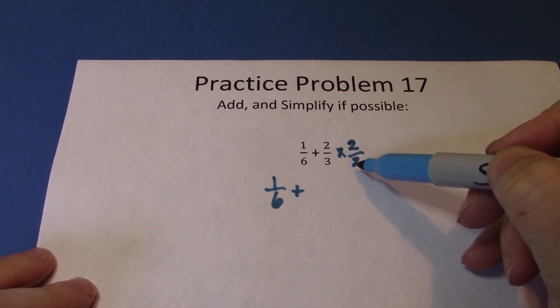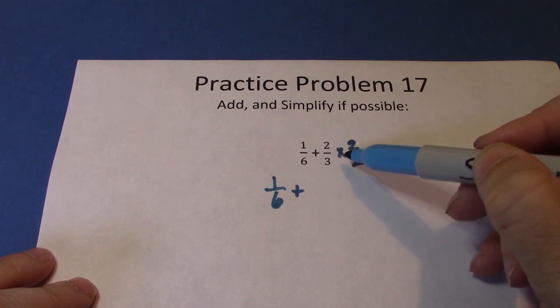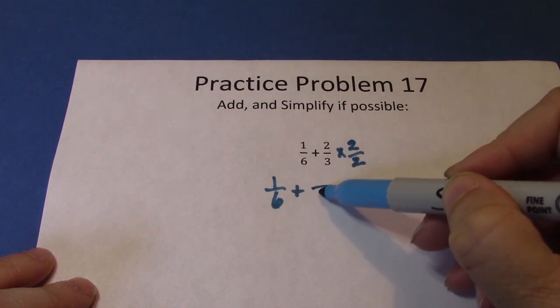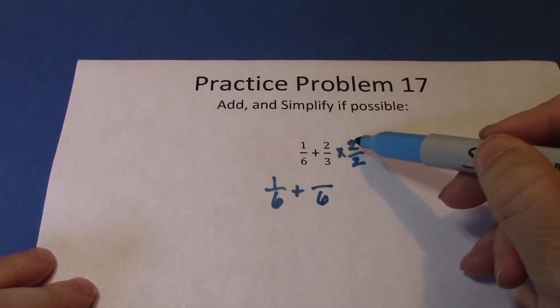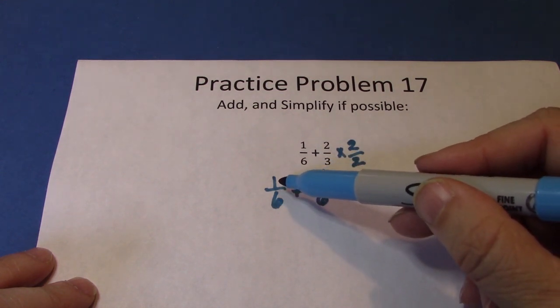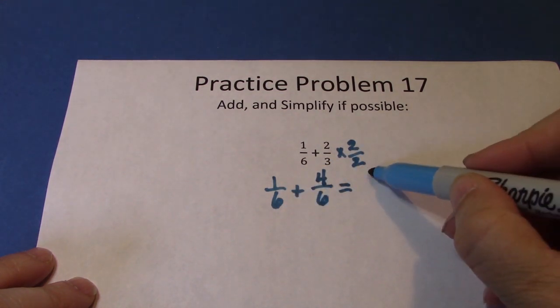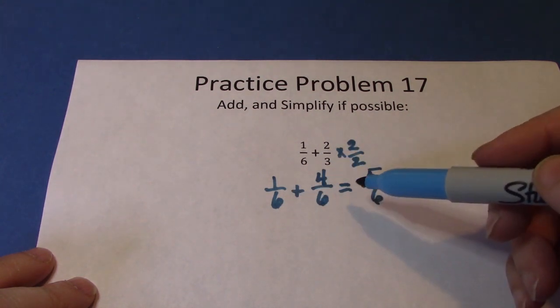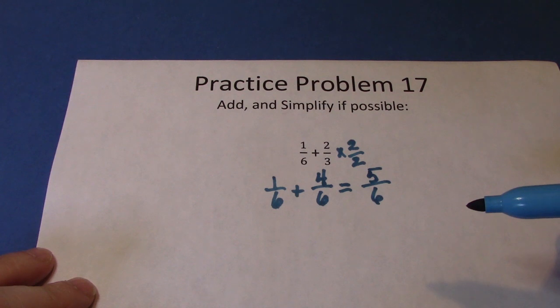And we're doing a 2 because we want to get a 6 in the denominator. And 3 times 2 is 6. That's the denominator. The numerator, 2 times 2 is 4. And now we can do our addition. 1 plus 4 is 5. And that's over 6. 1 thing plus 4 things is 5 things.